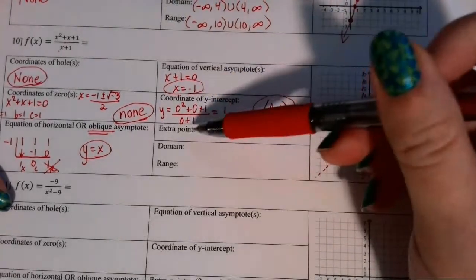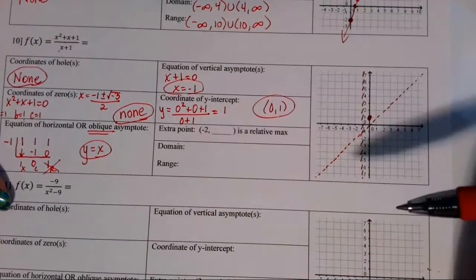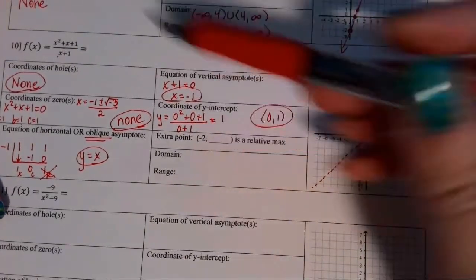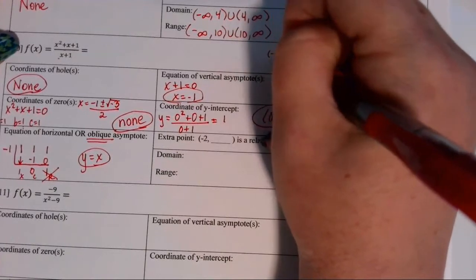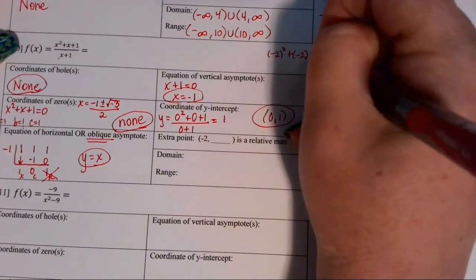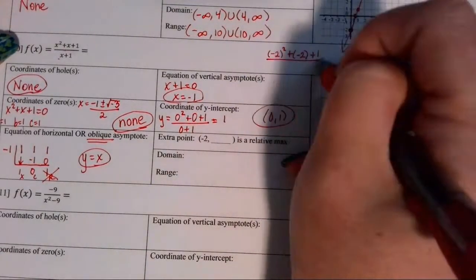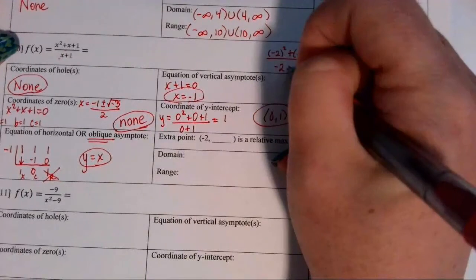Now to find an extra guide point, it says -2 comma blank is a relative max. So we're going to put -2 in for the x's. So that's -2 quantity squared plus -2 plus 1, all divided by -2 plus 1.